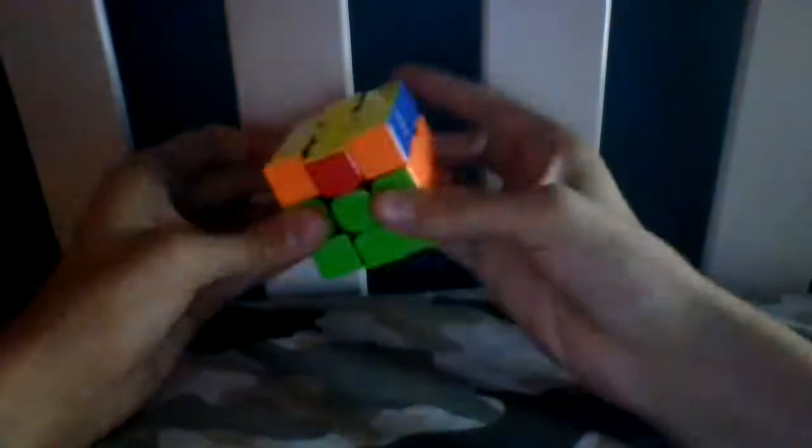The last case I'm going to show you here is one where there are 2 opposite edges oriented. You can get them horizontal or vertical. What you want to do is make sure they're vertical, and you want to do M' U' M, which is the arrow alg, and then U, and then the arrow alg again, which is M' U' M. And that is all the last 5 edges orientation algorithms.